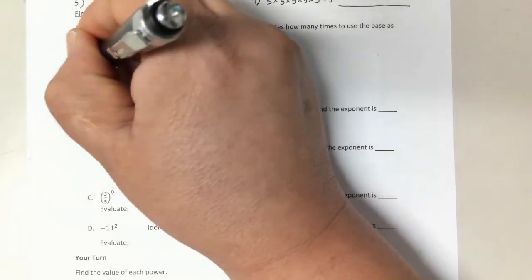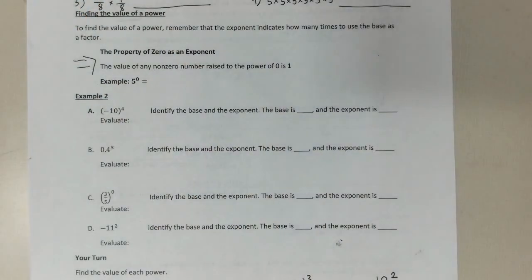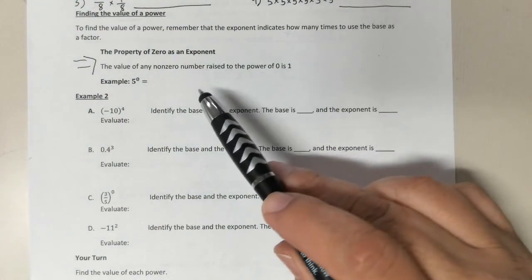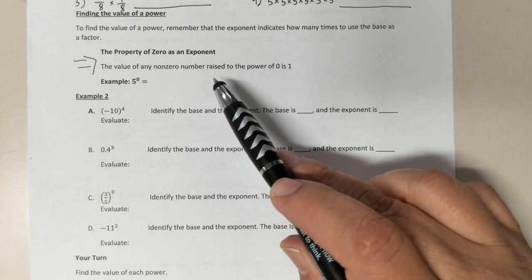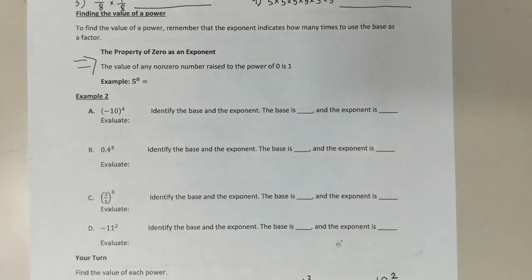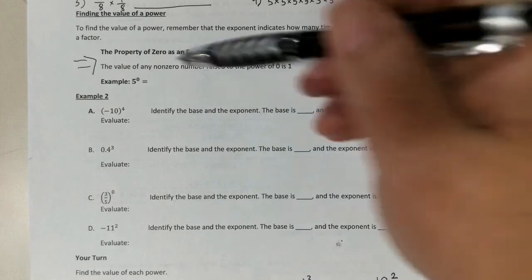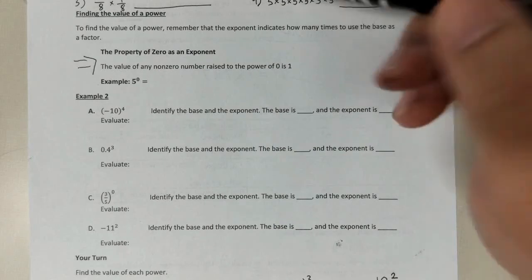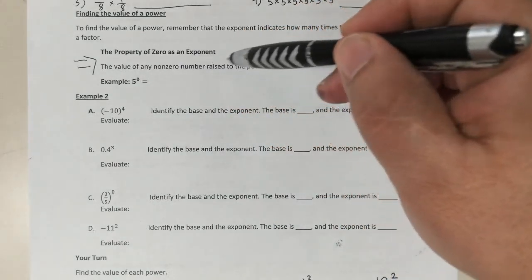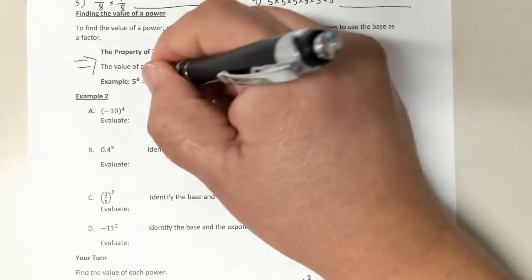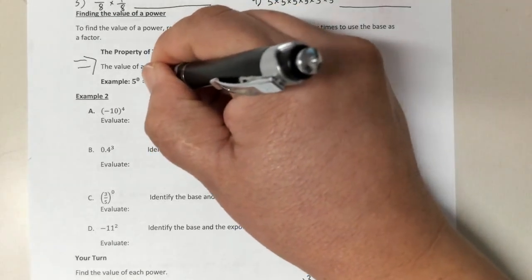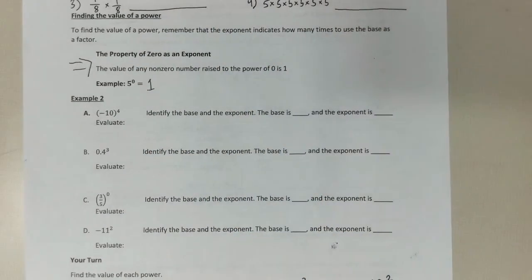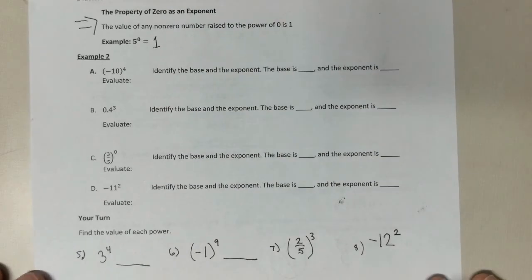Pay special attention to this property of 0 as an exponent. The value of any non-zero number raised to the power of 0 is 1. Okay, that's good to know. So for example, 5 raised to the 0 power, it just said that the value of any non-zero number raised to the power of 0 is 1. So the answer to this is 1. Okay, make sure you have that.